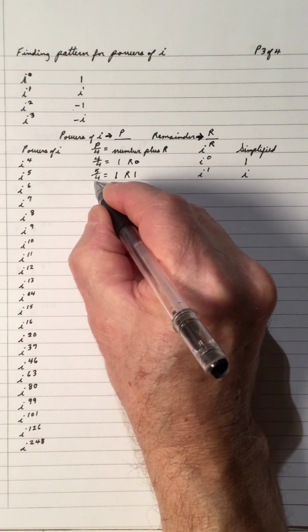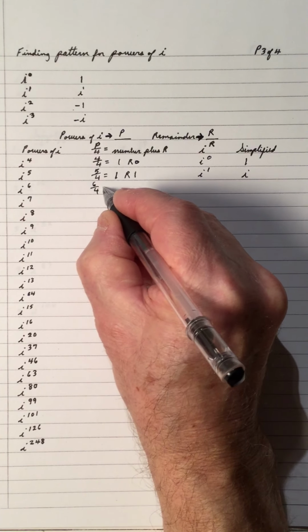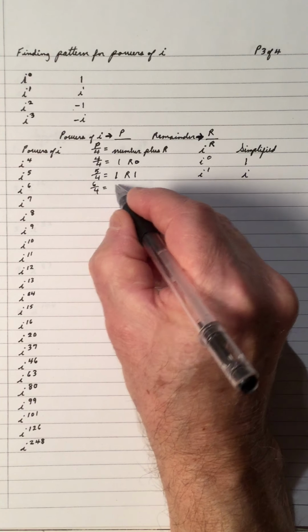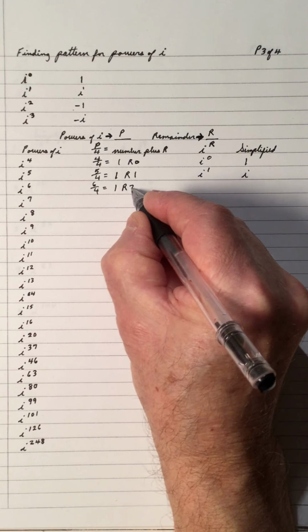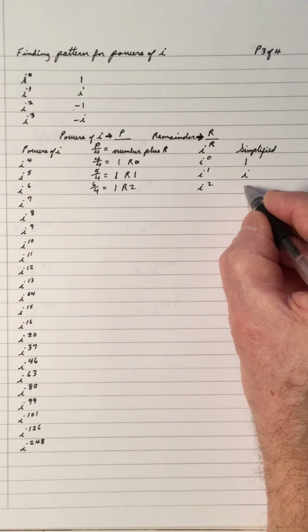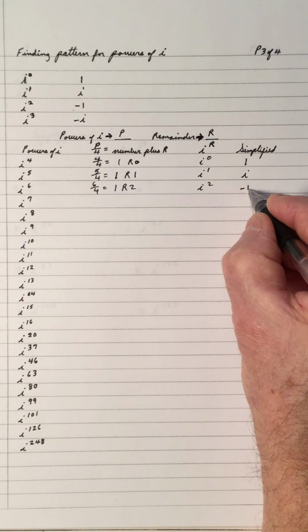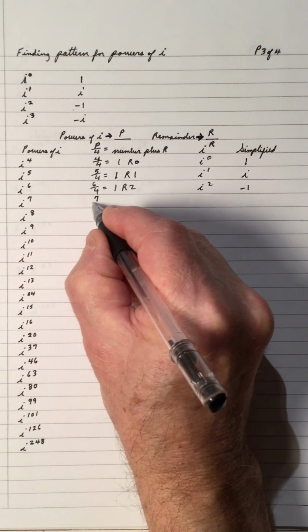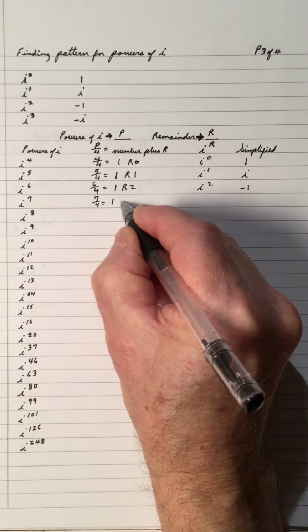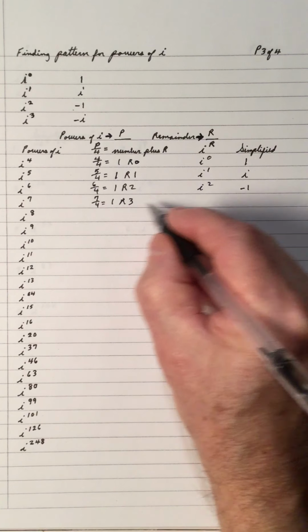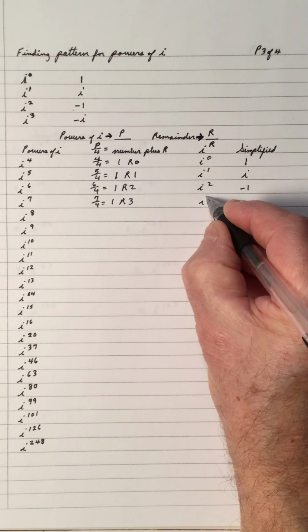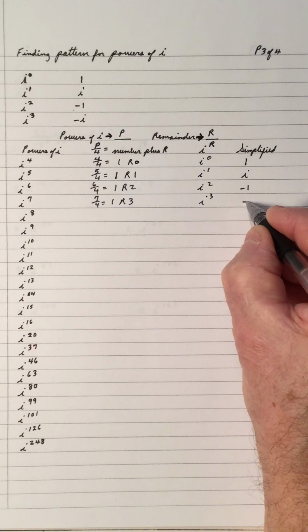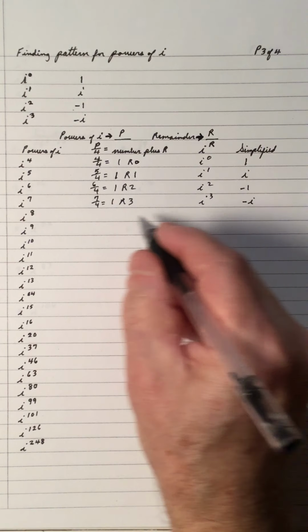Again, 6 divided by 4. 4 into 6 goes once, and the remainder is 2. So i squared is -1. 7 divided by 4 is 1, with a remainder of 3. The remainder is 3, so that's i cubed, and i cubed is -i.